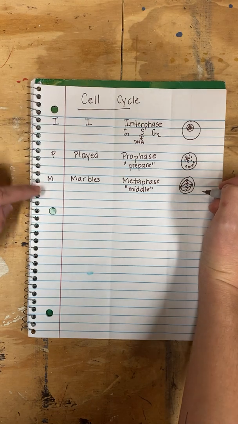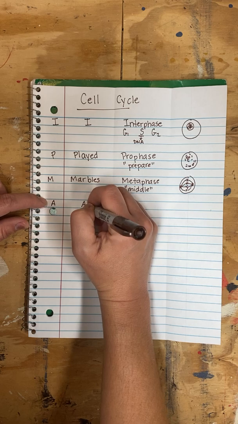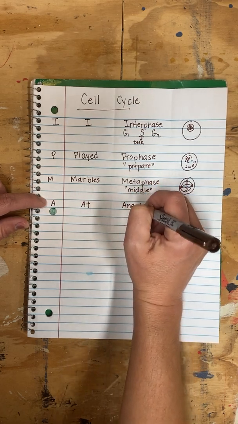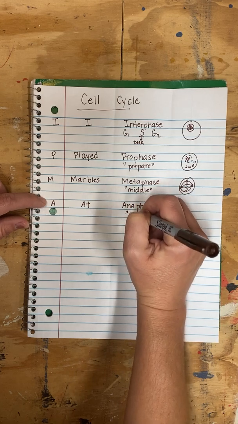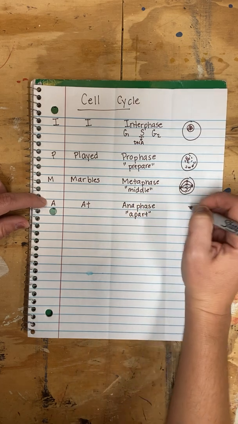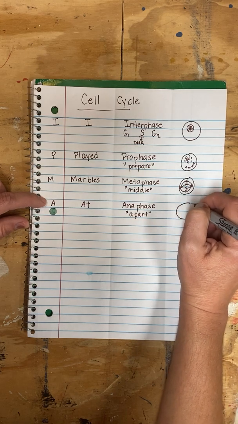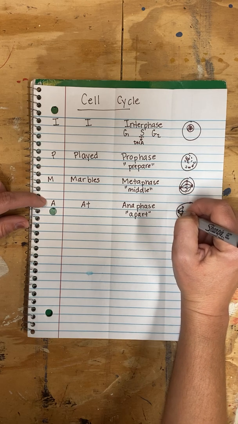I played marbles at, and this is anaphase. We can remember anaphase with the word apart. Because in this stage, now our cell's going to start getting a little bigger here. In this stage, the centrioles are pulling these chromosomes apart.